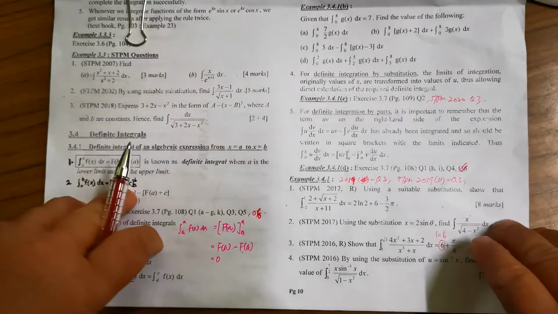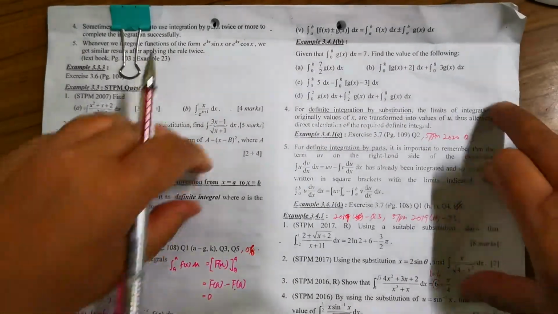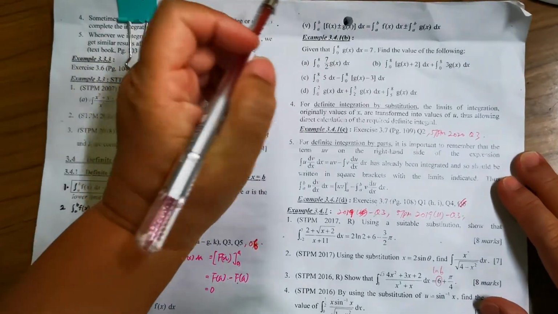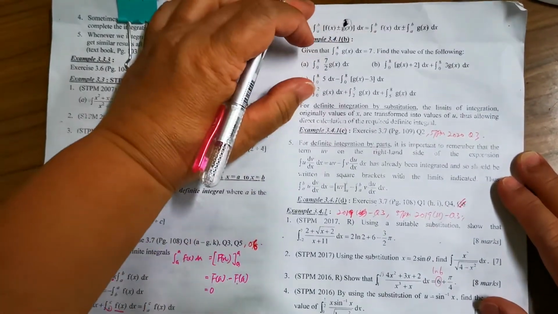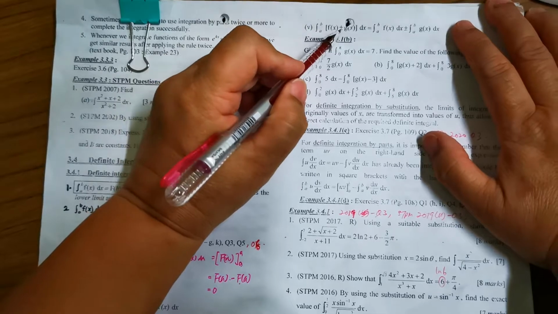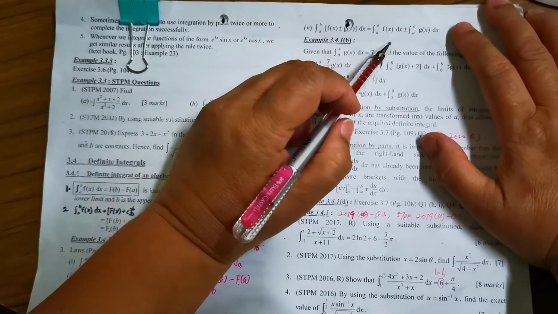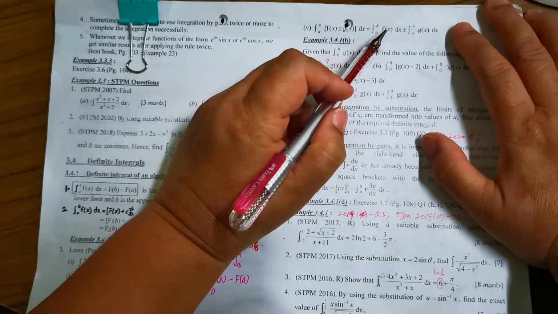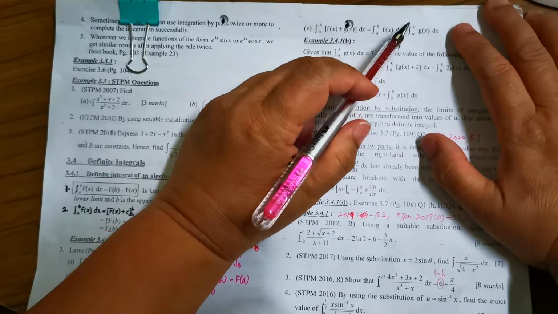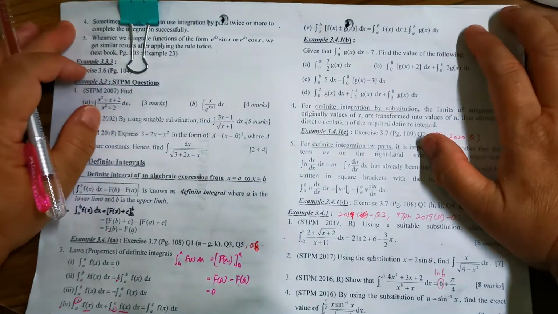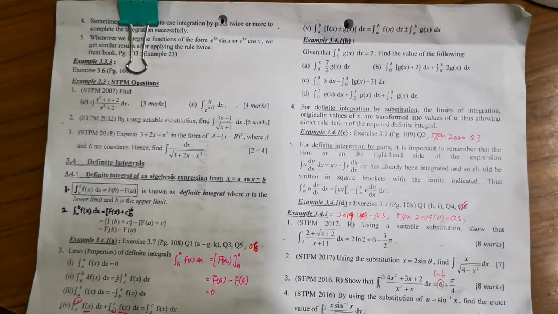And the last one, the fifth one. Let's say we integrate from a to b the sum or difference of two functions, f(x) plus or minus g(x). Then we can split them, becoming integrate f(x) from a to b plus or minus integrate g(x) from a to b. Alright, so just these 5 laws.